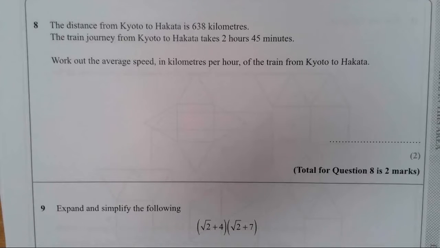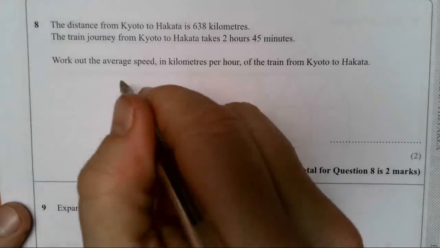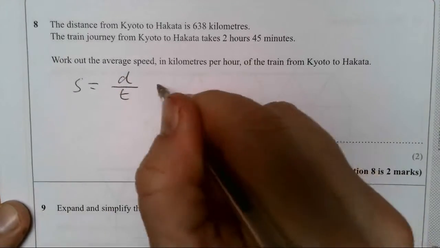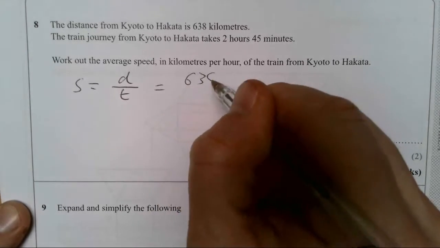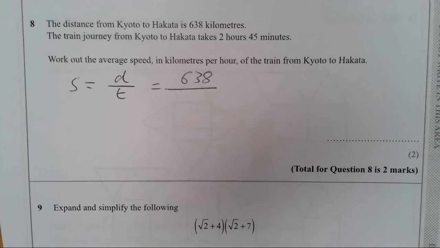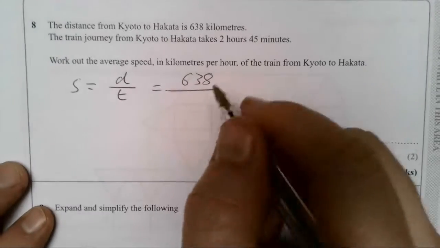Question 8. The distance from Kyoto to Hakata is 638 kilometers. The train journey takes 2 hours and 45 minutes. Work out the average speed in kilometers per hour. So we've got speed equals the distance divided by the time. In this case it's 638. Now we need to be careful: 2 hours and 45 minutes, do not divide that by 2.45.